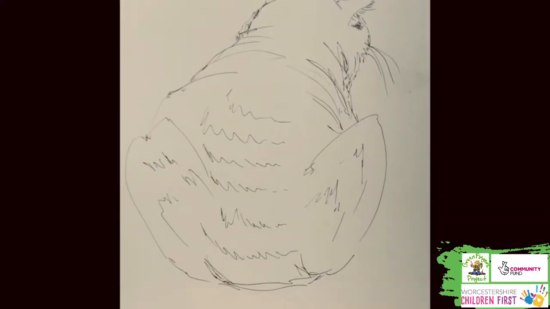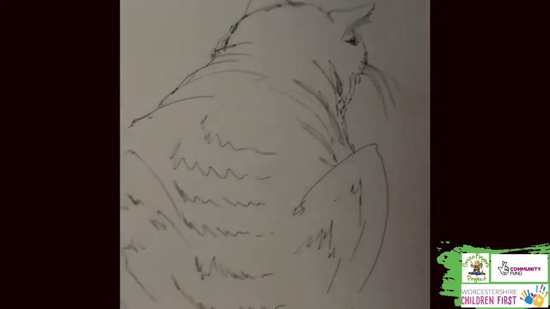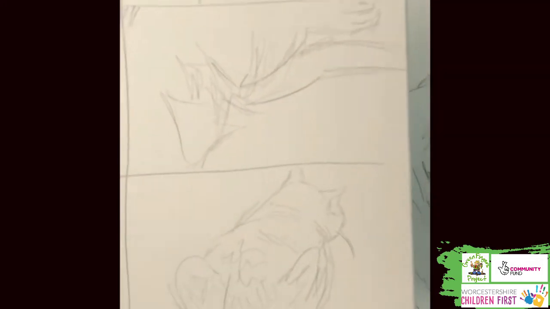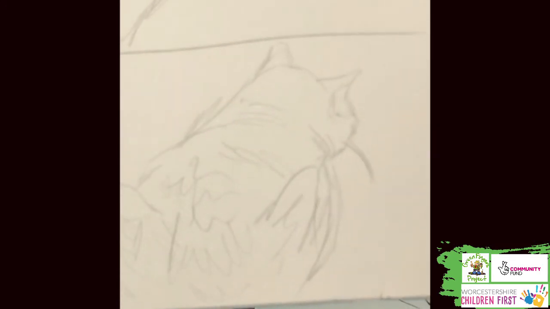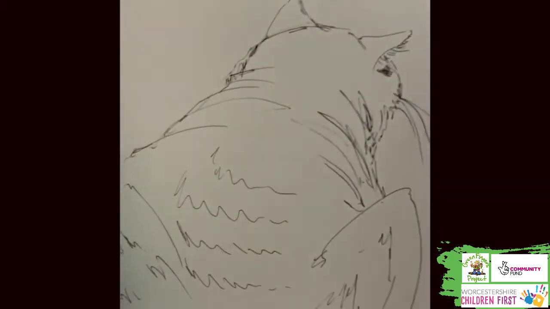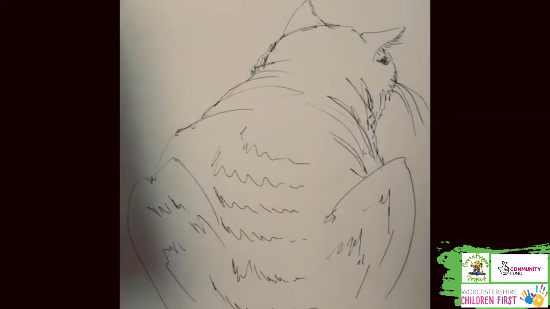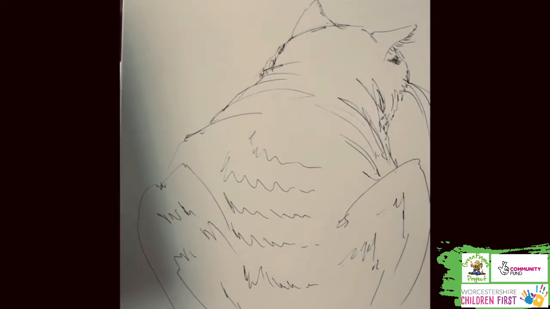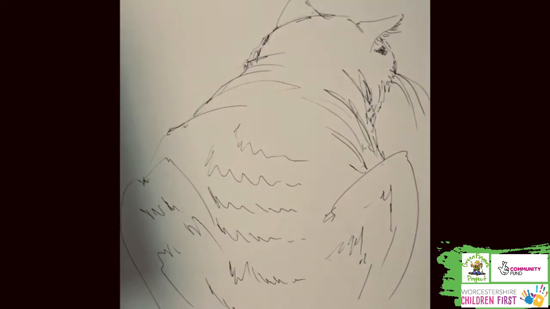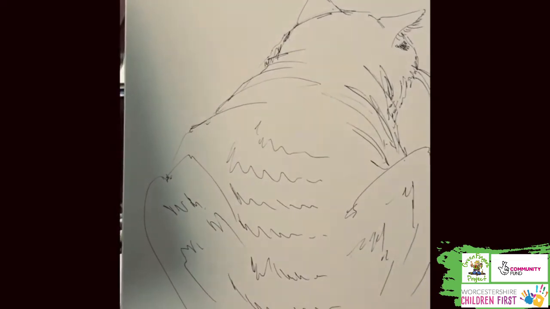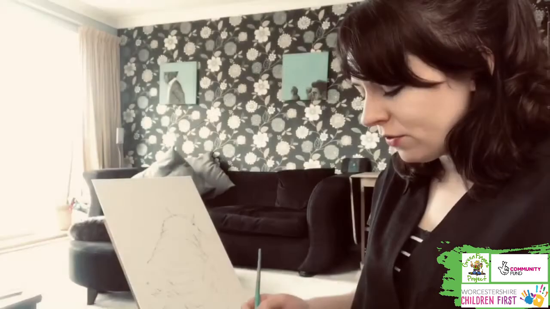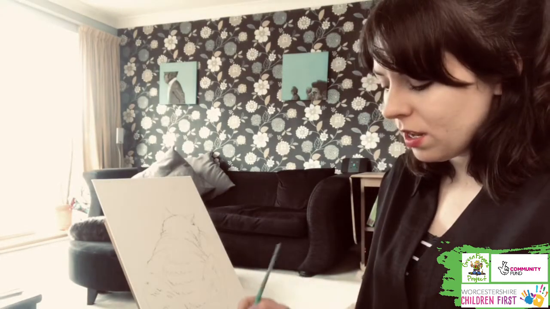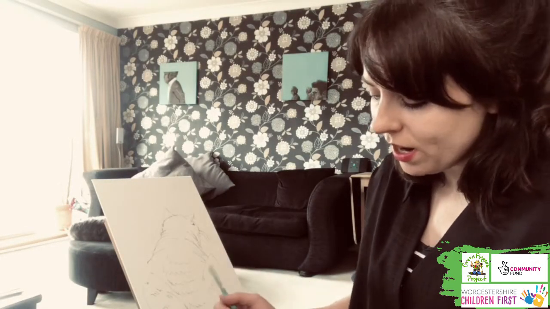So here is my drawing taken from my study of my cats. As you can see, I chose this one, and then I've created a larger picture from it, and I think I'm going to use some paints. So I've chosen a dark brown, a black and a grey.